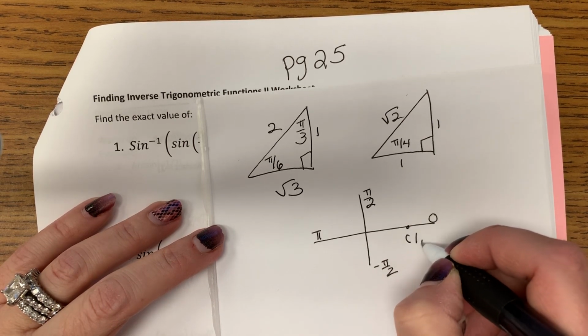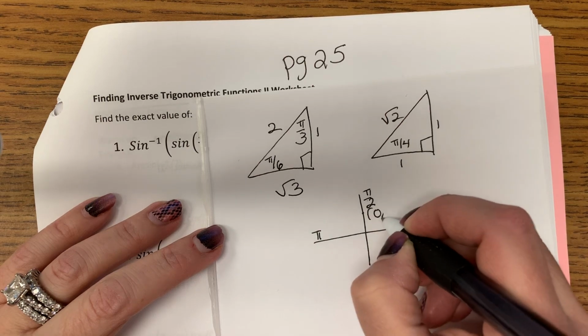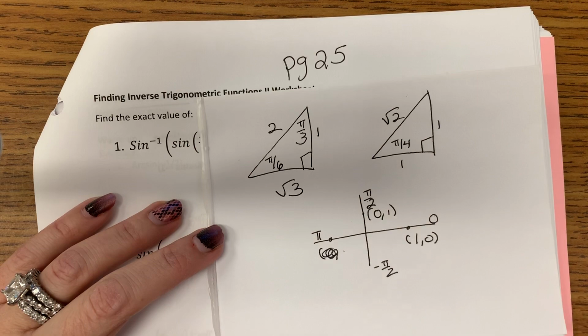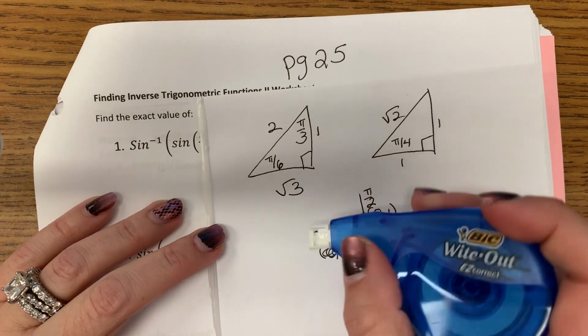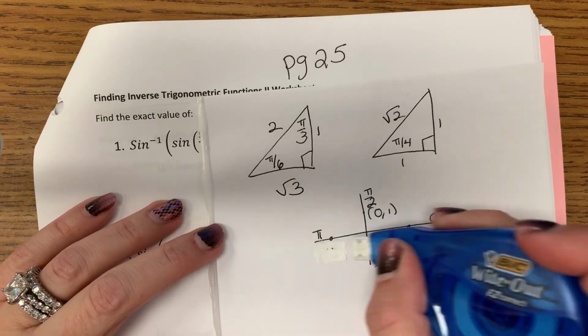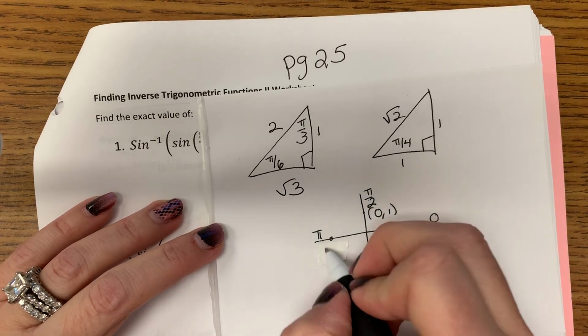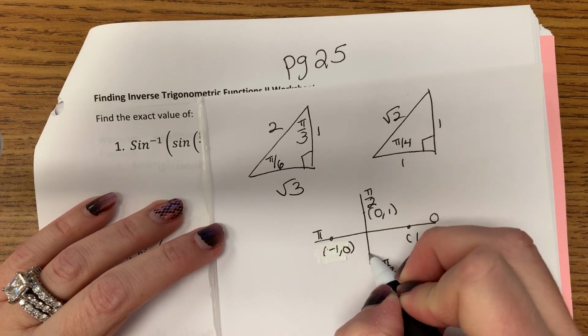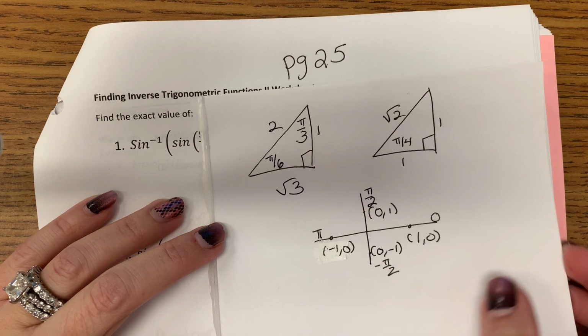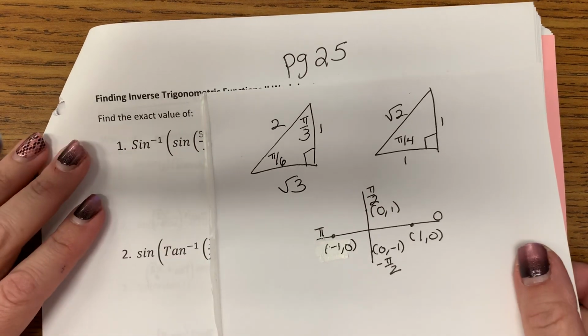So I include those values on my little sketches to help me remember that I would never use 2 pi or 3 pi over 2 as an answer. Okay, so for now, that's a good enough start for finding my answers.